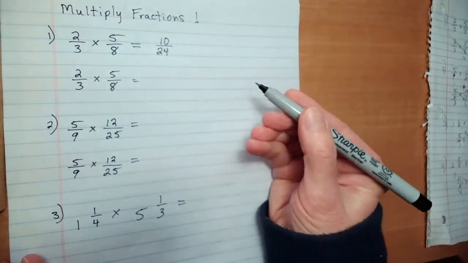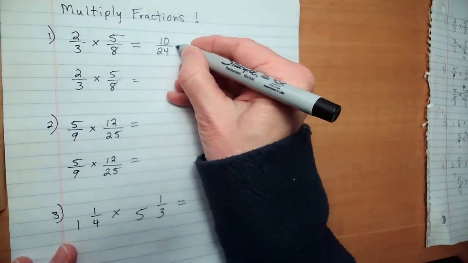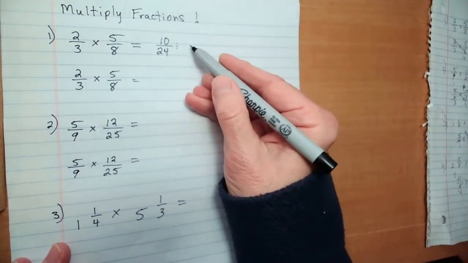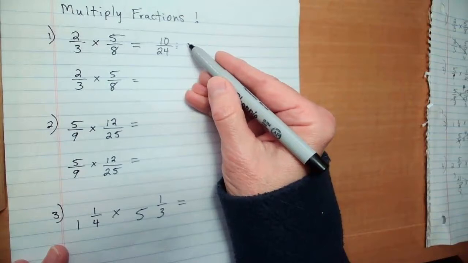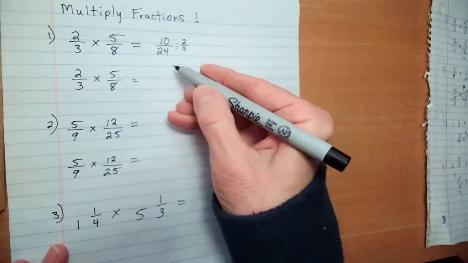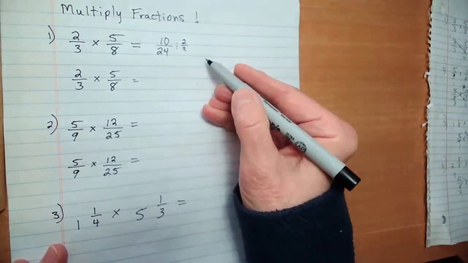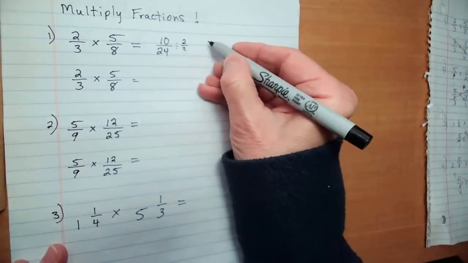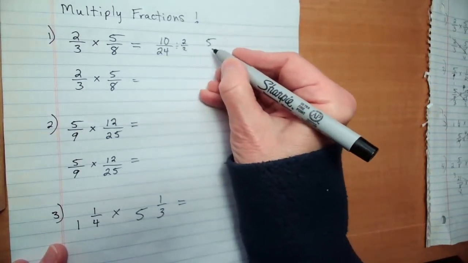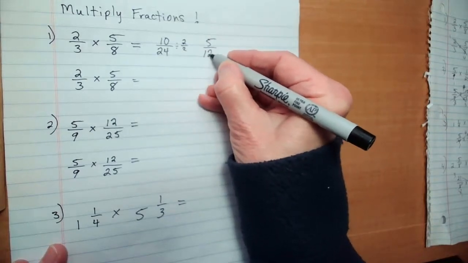We always try to reduce fractions to their lowest form, so we look at the 10 and the 24. They're both even numbers, so because of the rules of divisibility, we know that 2 will go into 2, 4, 6, 8, or 0. So 10 divided by 2 will give me 5. 24 divided by 2 will give me 12.